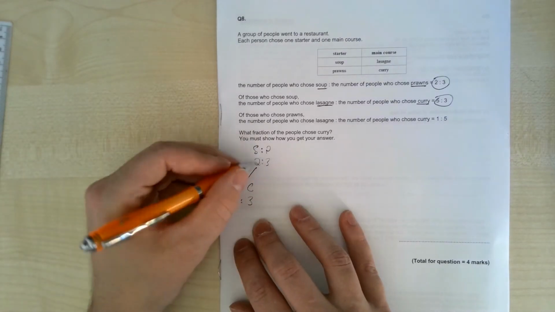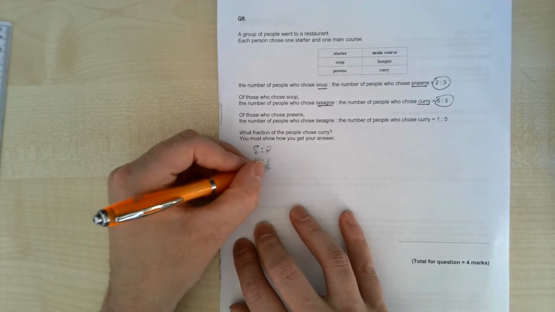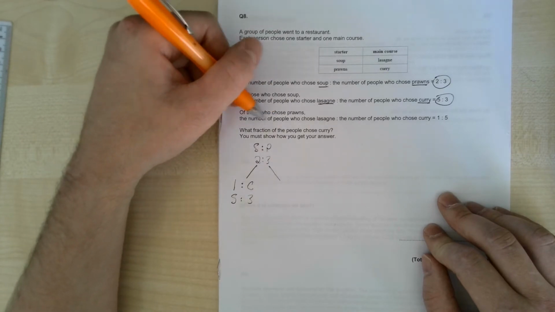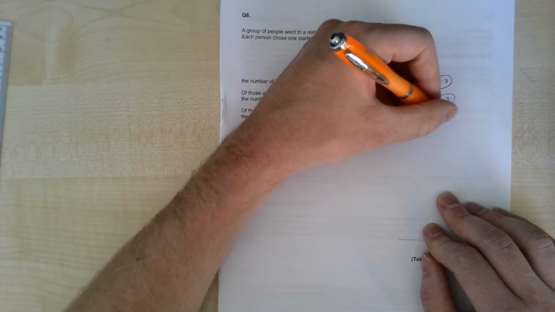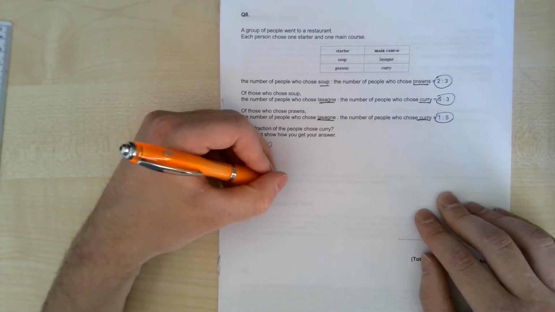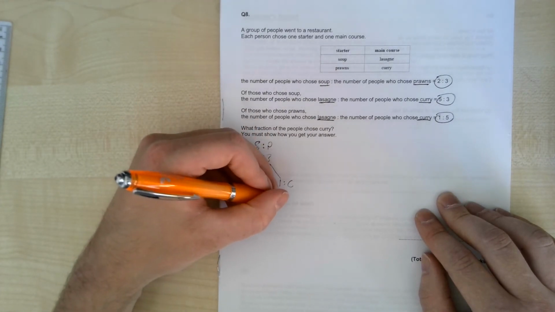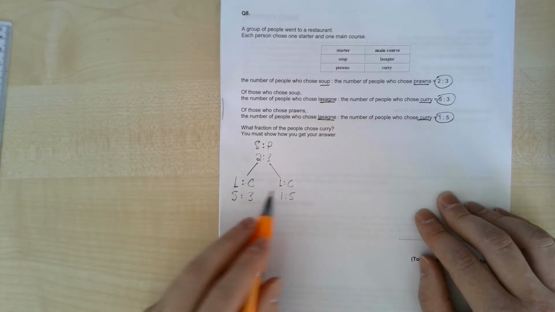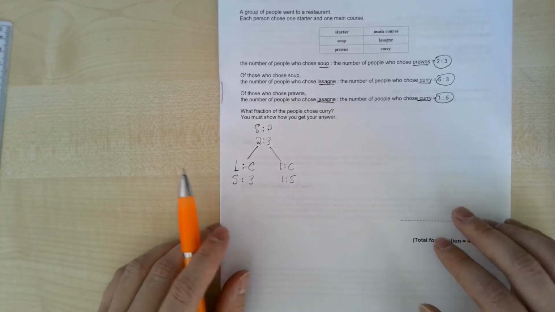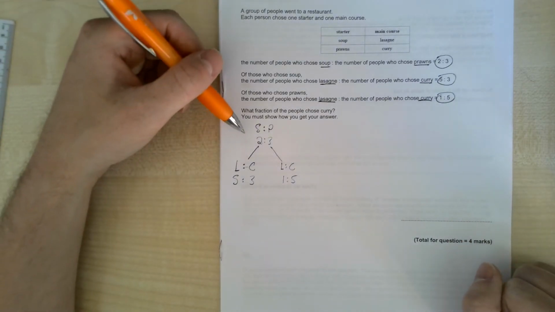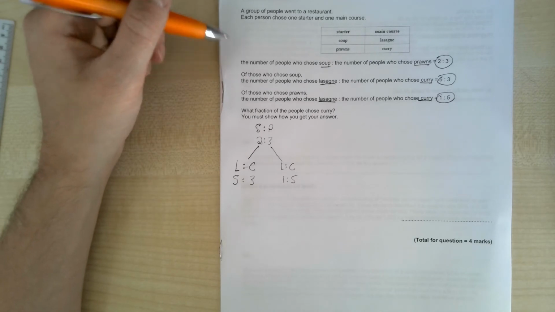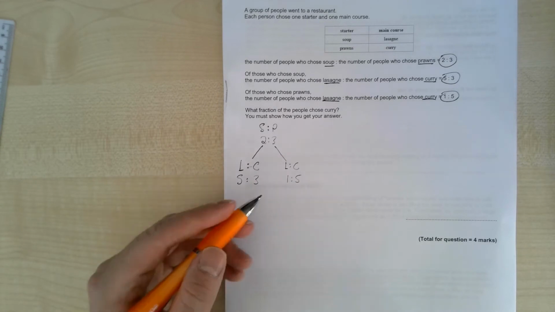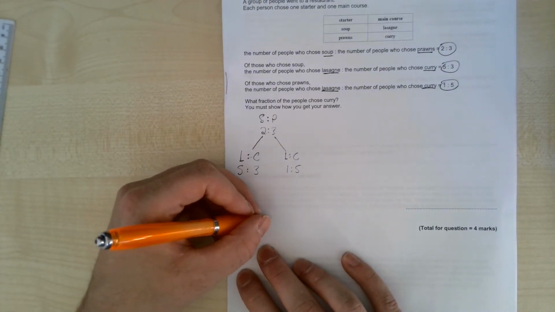And that's only from this part here. On the next one, of those who chose prawns, the number of people who chose lasagna to curry was 1 to 5. So lasagna to curry, 1 to 5. And do make sure you're keeping the order consistent there as well. Lasagna to curry, don't mix them up. So what I'm thinking straight away is this is a bit messy. It's not like our usual ratio questions, because there's a lot of information, there's a lot of ratios within a ratio too.